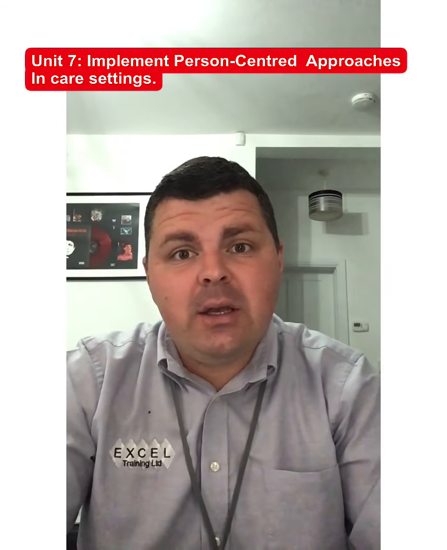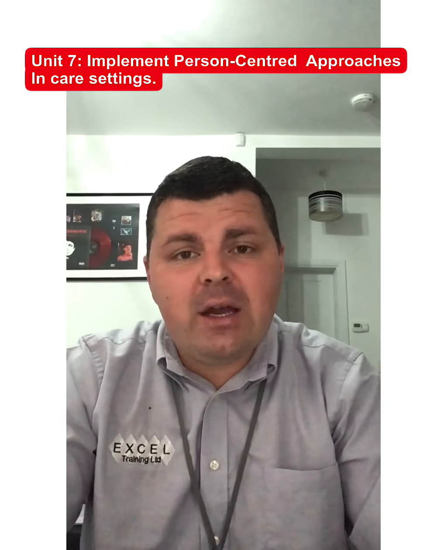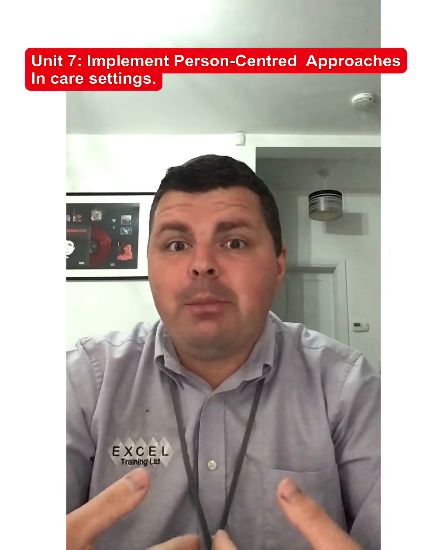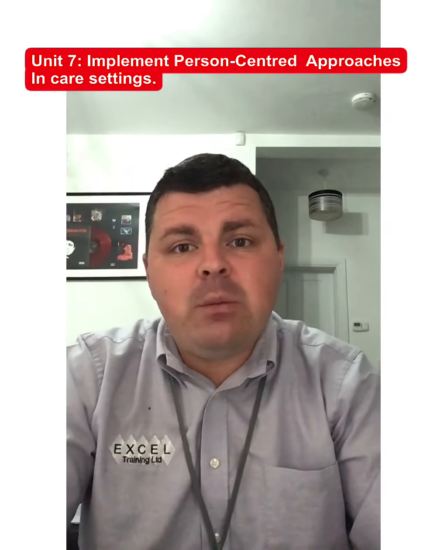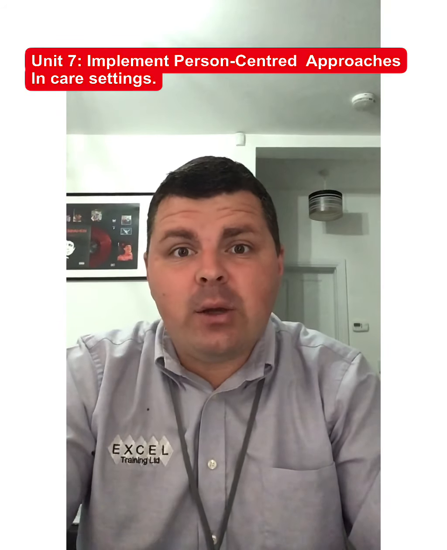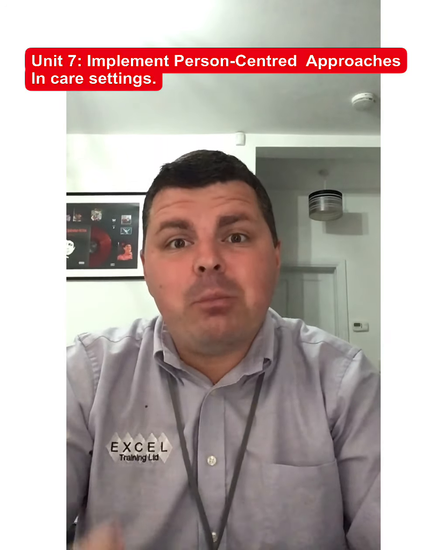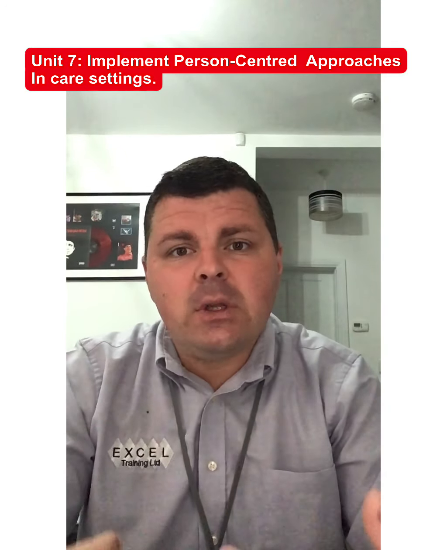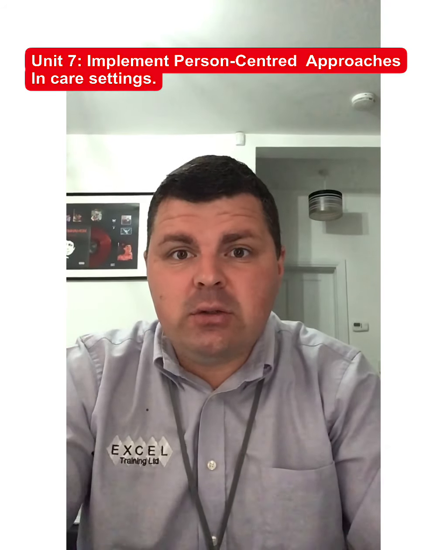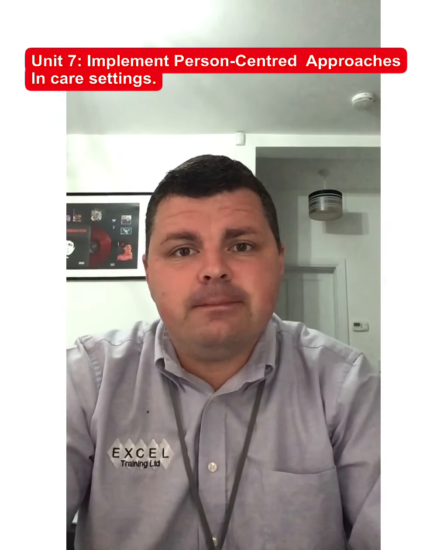Now, consent can be in 3 different ways. So it's written, so we've already got that advanced decision written down within the care plan. It could be verbal, by you asking them, or it could be implied. So people that might be non-verbal might use body language or facial expressions or hand gestures in order to imply consent. So look at the 3 types of consent, look at both those legislations and explain the importance of getting consent from an individual.